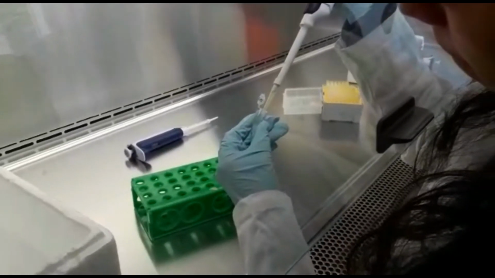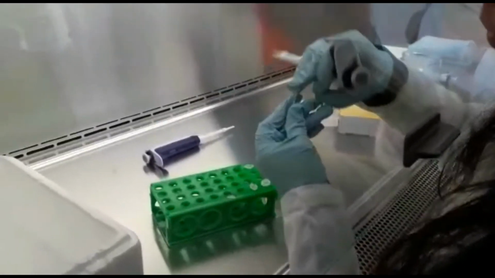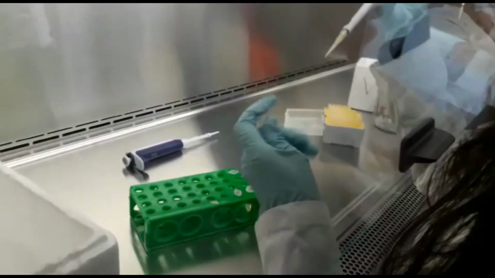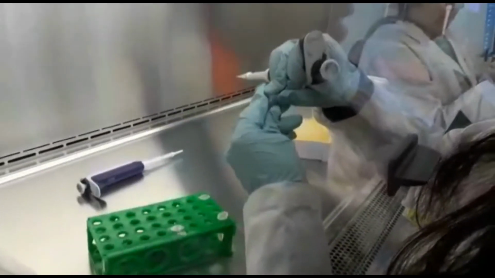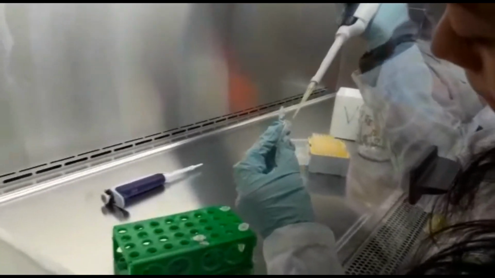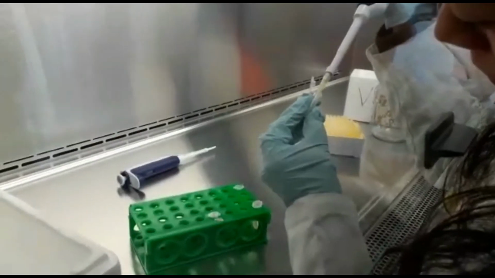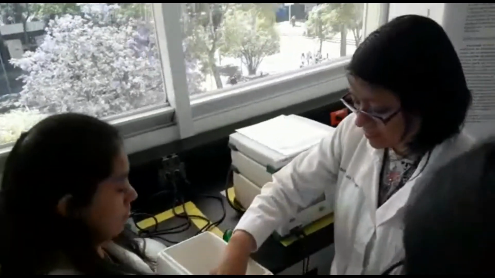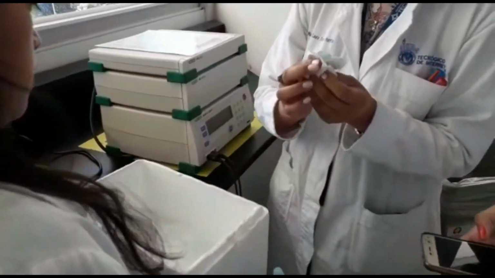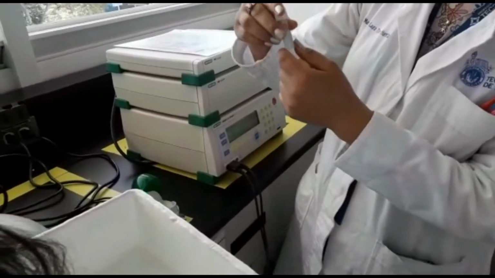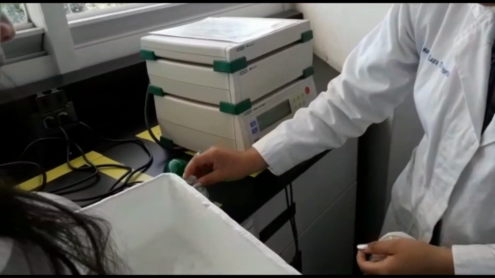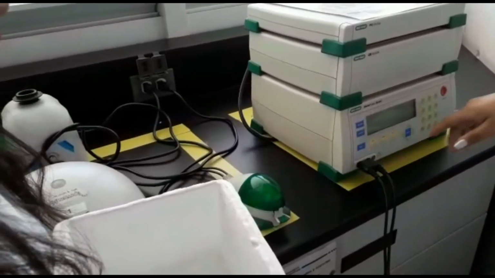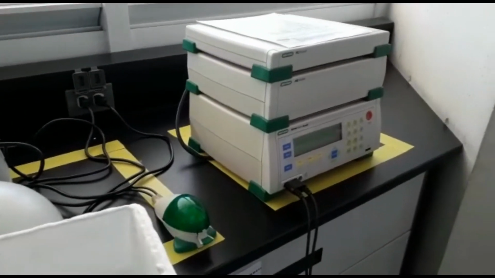First, we have to thaw the PCR product on ice, as well as the reagents of the kit in ice. Then we have to prepare the ligation reaction for chemical transformation or electroporation, depending on the cell we have chosen from the last practice. We have to save the ligation at minus 20 degrees. We have to transform using 3 microliters of ligation into 50 microliters of chemicompetent or electrocompetent cells.